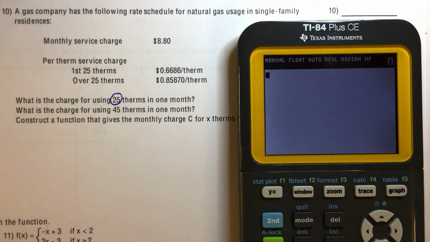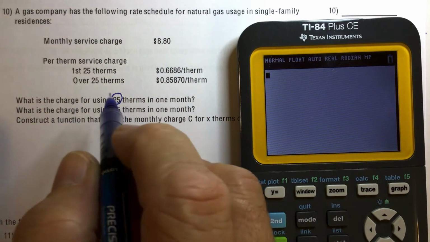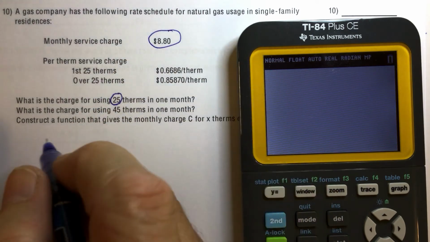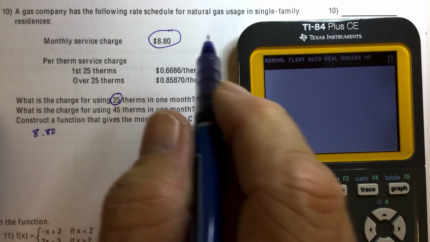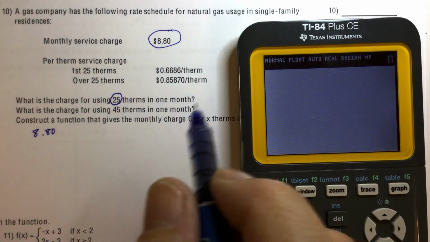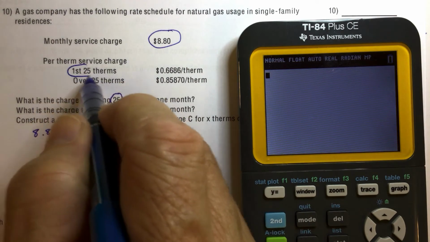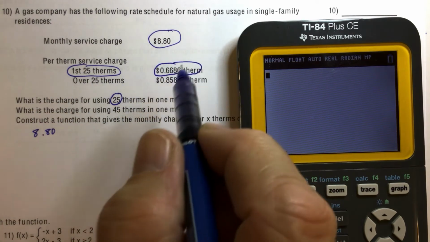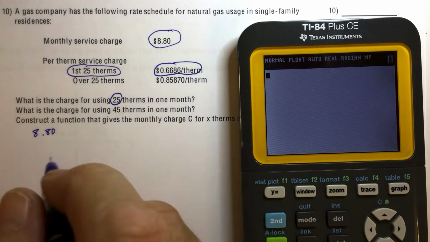So for problem number 10, we're supposed to figure out, just like problem number 9, the charges. For the gas company, you have to pay $8.80 service charge no matter what happens, no matter how many therms you use in 1 month. But for the first 25 therms, you're going to pay 0.6686, so 66.86 cents per therm.